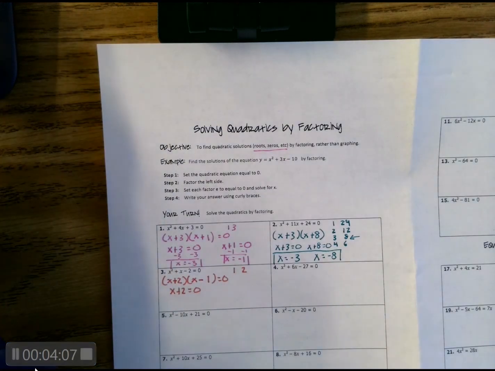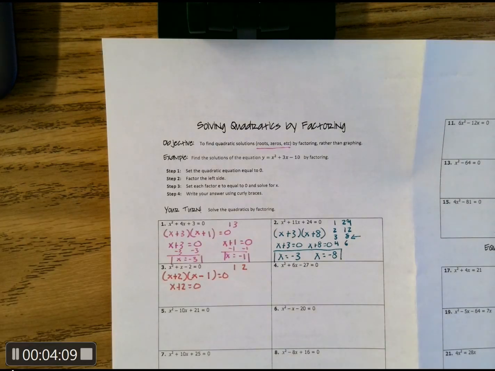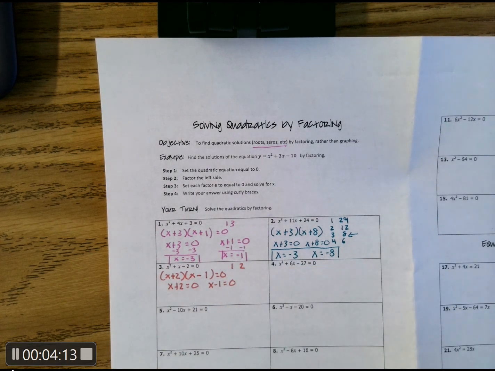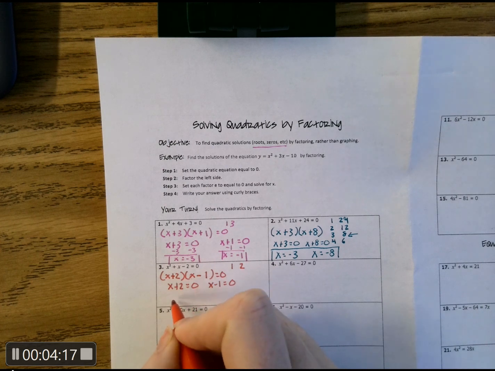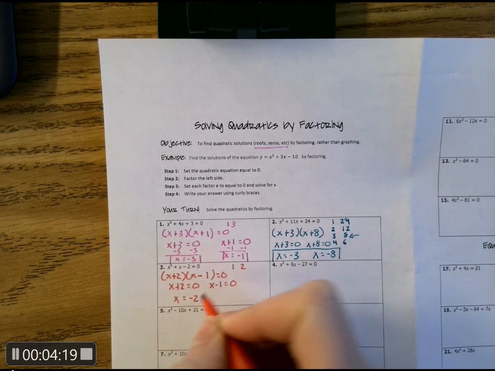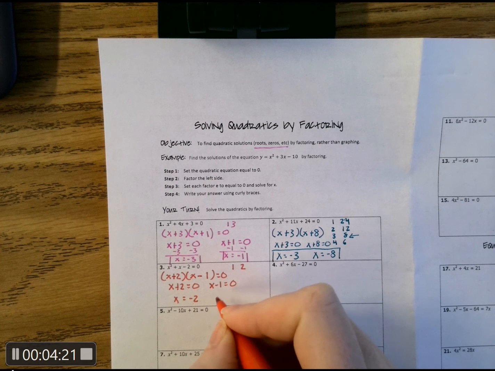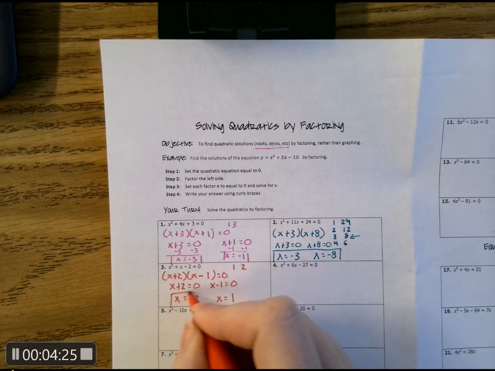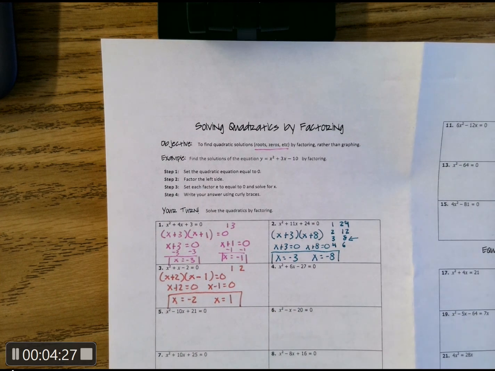Alright, x plus 2 equals 0, and then x minus 1 equals 0. And then we're going to solve for x, so we're just going to subtract 2 from both sides to get x equals negative 2. And we're going to add 1 to both sides to get x equals positive 1. And those are our answers. Okay?